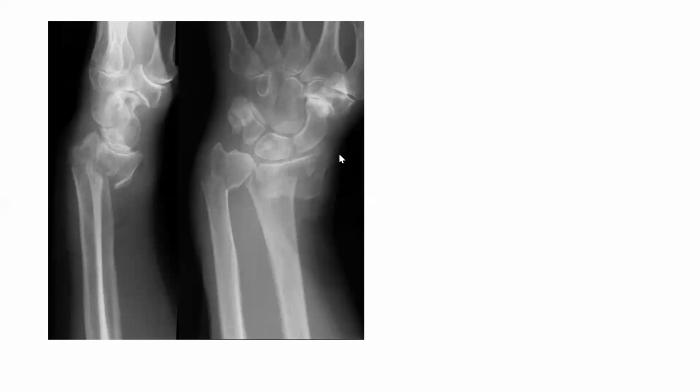Okay, fine. So it has deviated to the lateral side, or the radial side, and to the anterior side. This is the Smith's fracture.